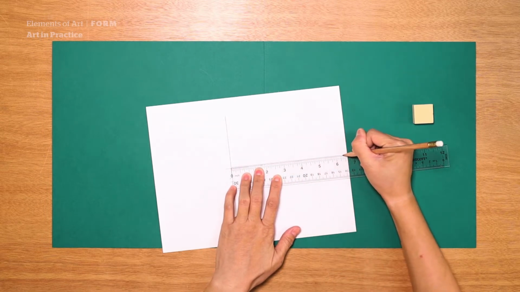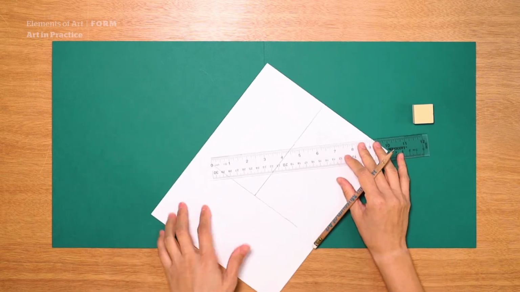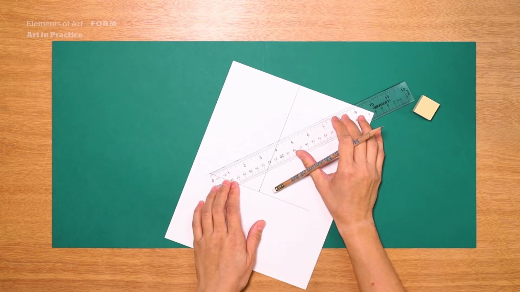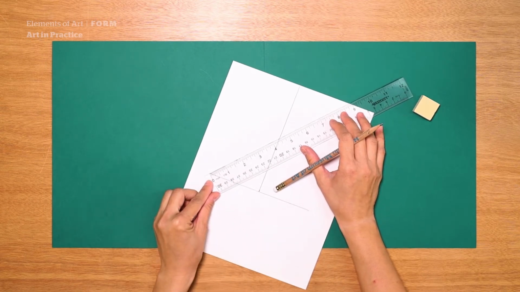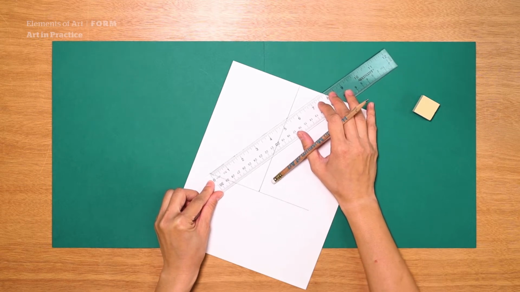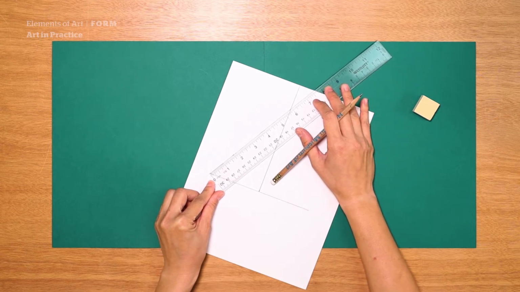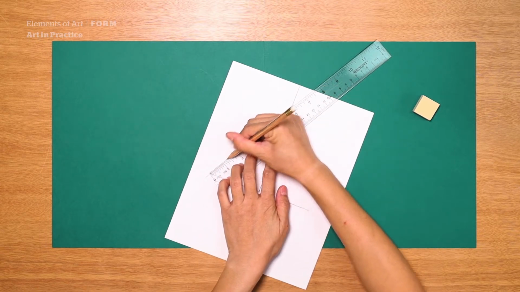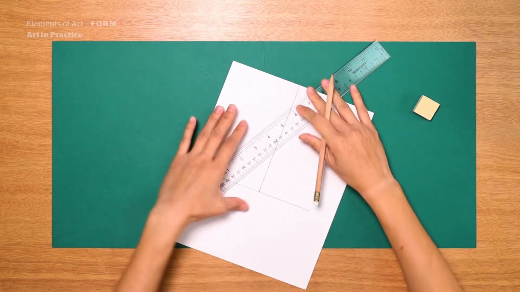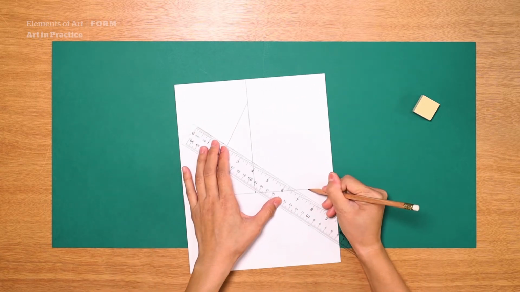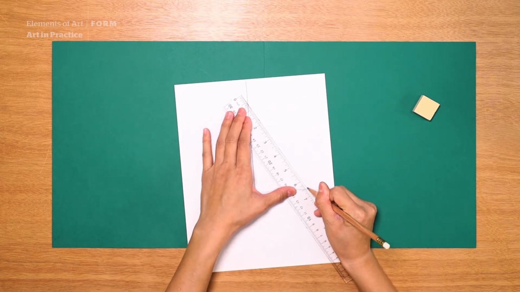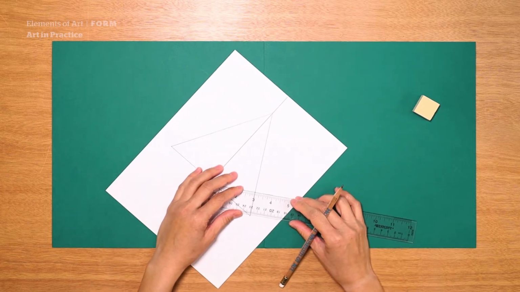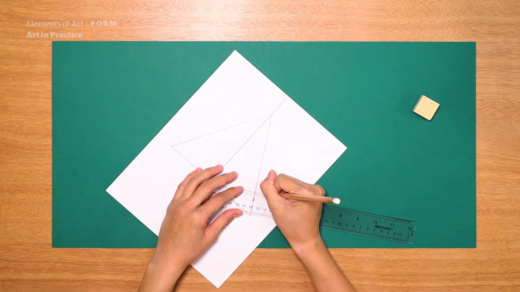Using one end point of the horizontal line, hold the 0 of the ruler there and slowly shift the ruler's other end along the perpendicular line until you measure 6 inches. Draw this line. Then finish the triangle by drawing the last line to close the shape. To each of these sides, add a 1/2-inch tab.